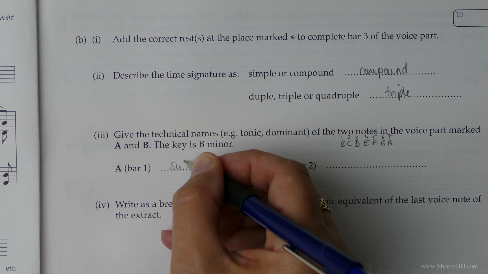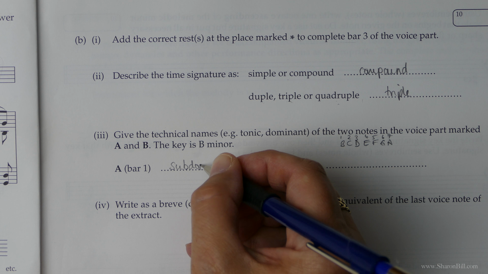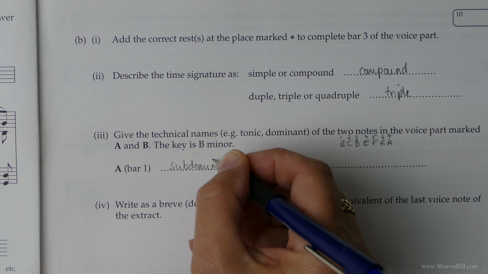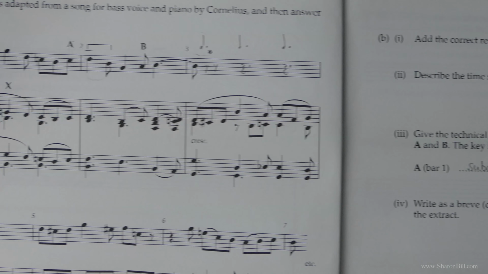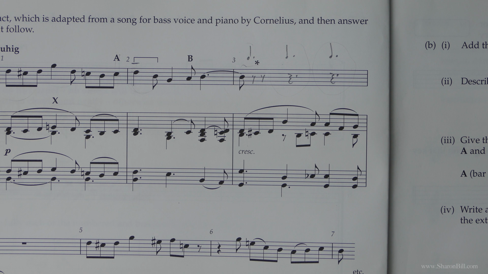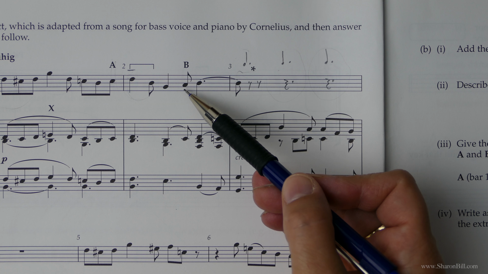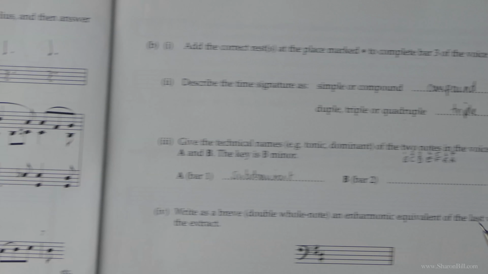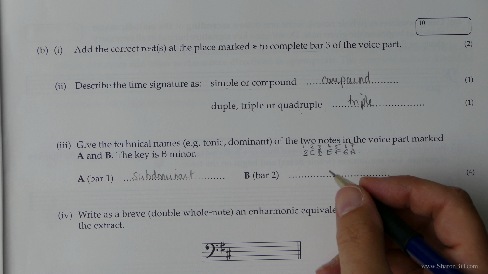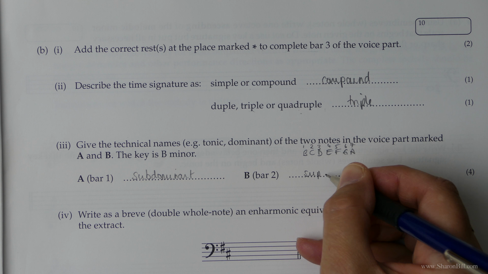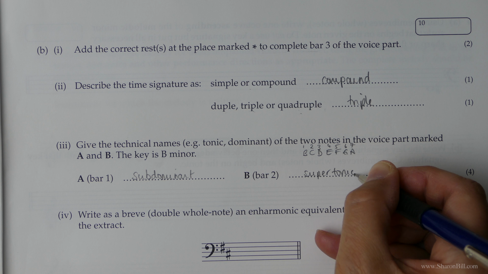So it's just being confident with these terms if you just need to revise those. And then bar 2, let's have a look at this one, is a note C, and so that's the 2nd degree of the scale, and that's the supertonic, as in it's above the tonic.